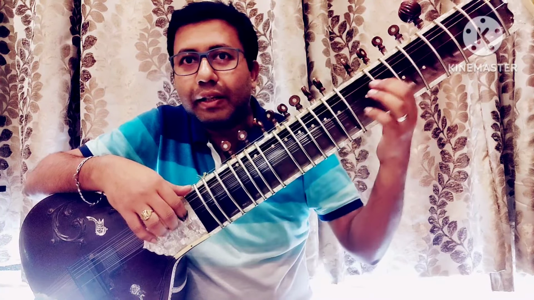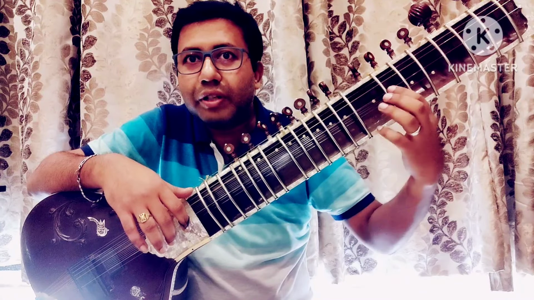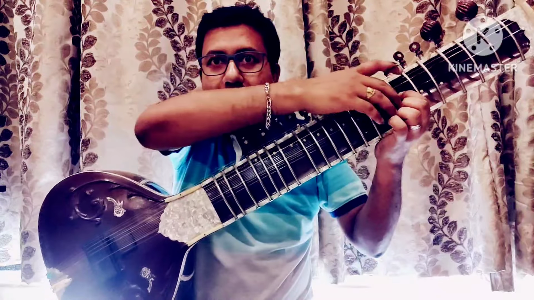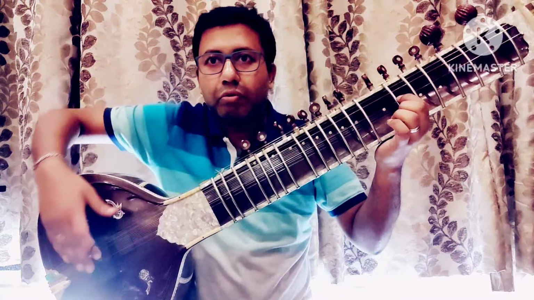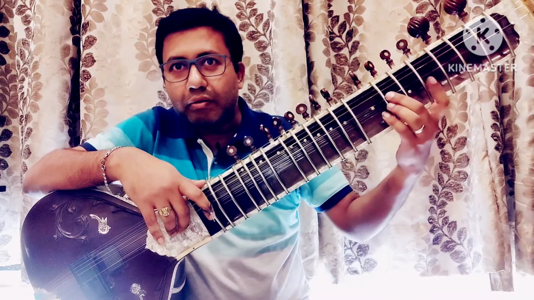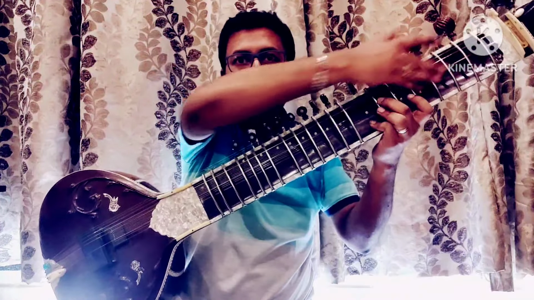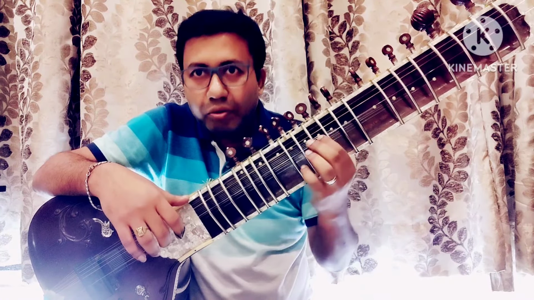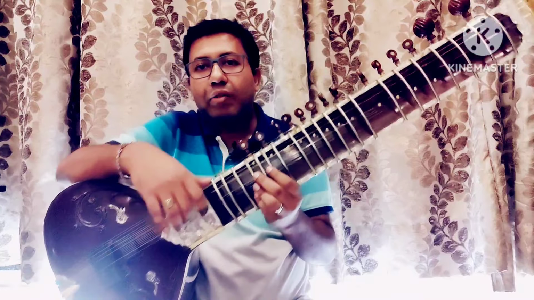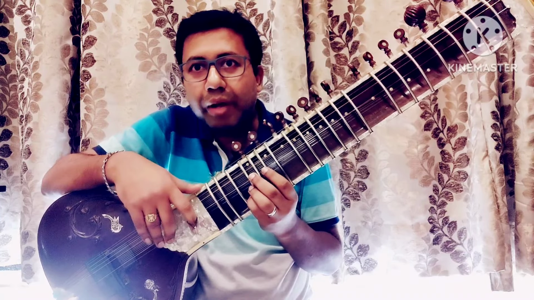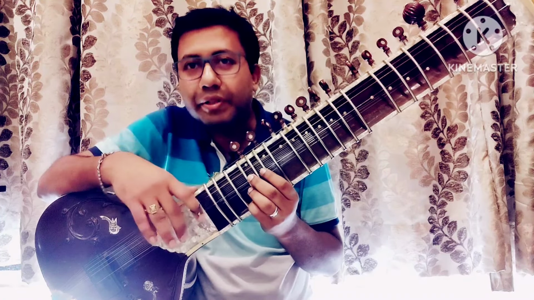If you see, once I am pushing the string on fret Sa and I am strumming, I am essentially allowing this part of the string to vibrate from here to this bridge, and the remaining part is not vibrating. Okay, so you see, as we move our hand closer to the bridge, the pitch of the sound which is getting produced is higher. The smaller the length of the string getting vibrated, we get a higher pitch of sound.